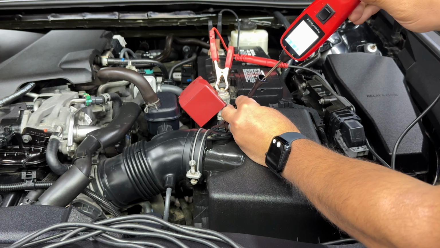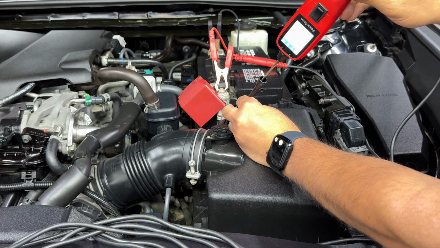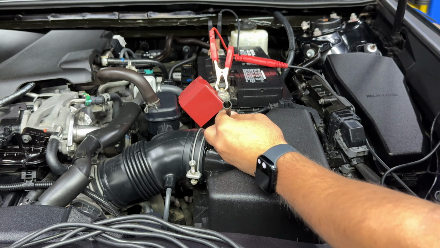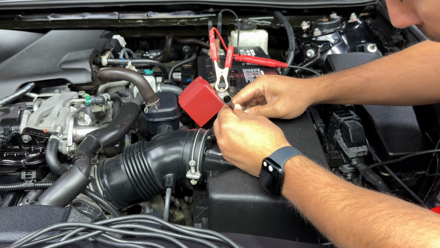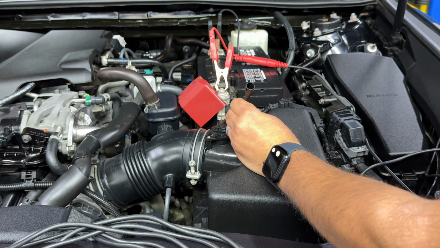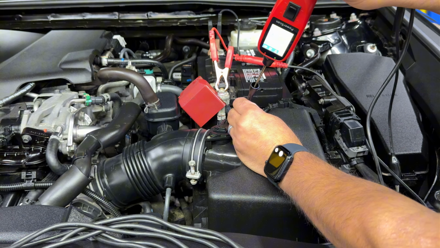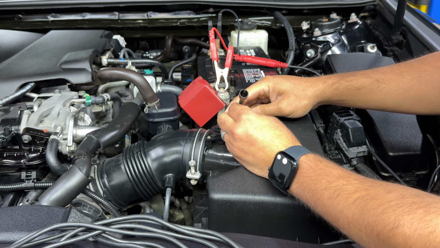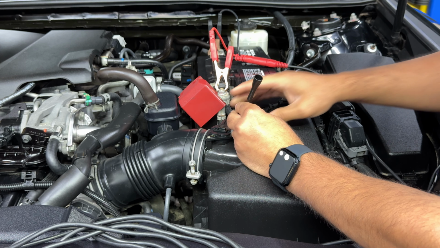So I'm gonna check the first pin. Okay, that one shows 4.8. I don't know if you guys could see it or not. That one shows 4.8. Let me check the second one. That one shows 4.9. Okay, yeah, we should be getting like 4.5 to 4.95 volts.